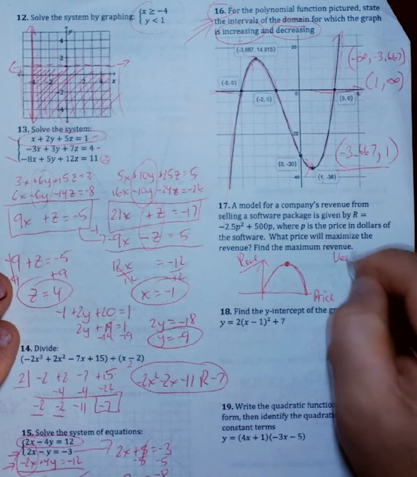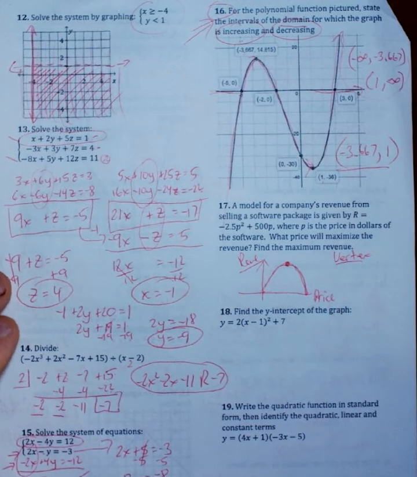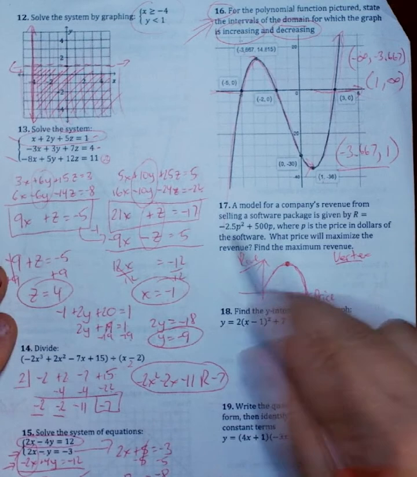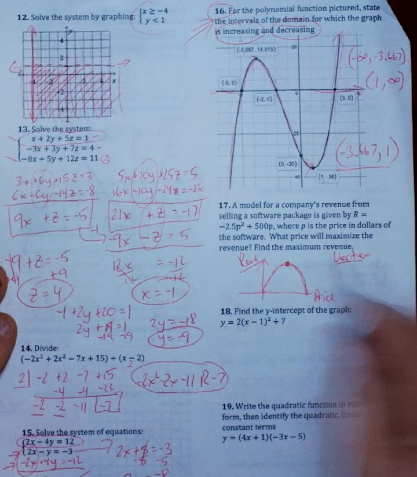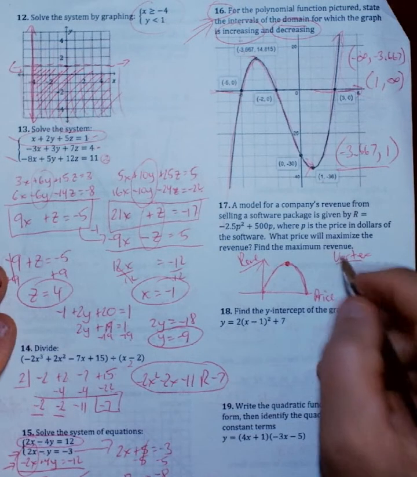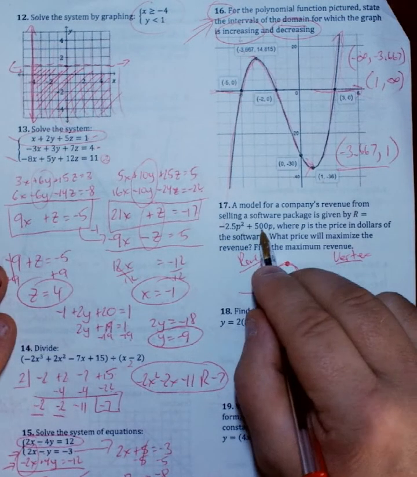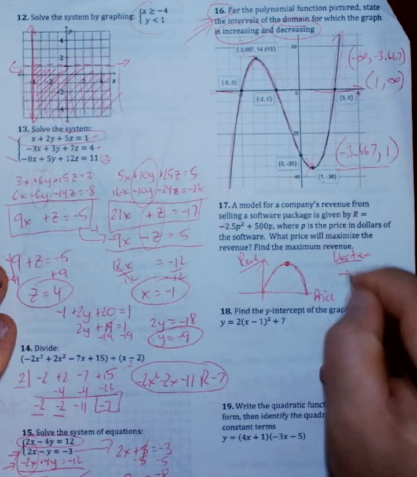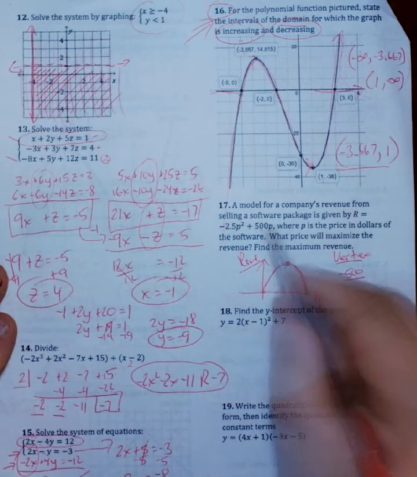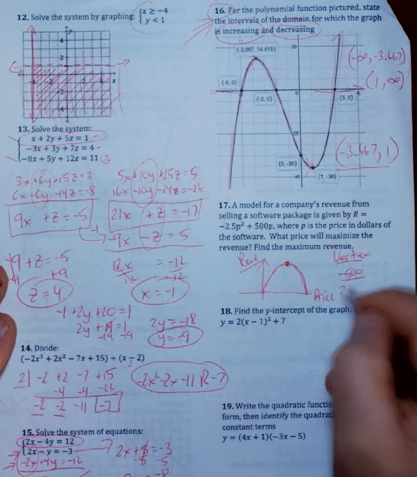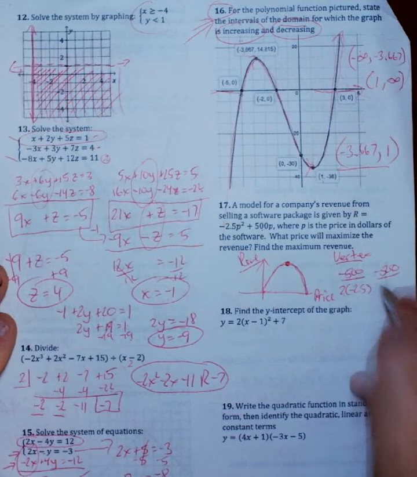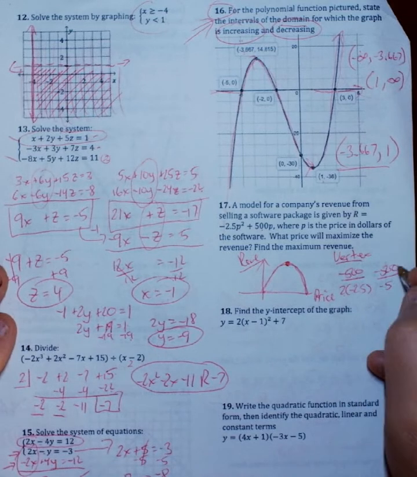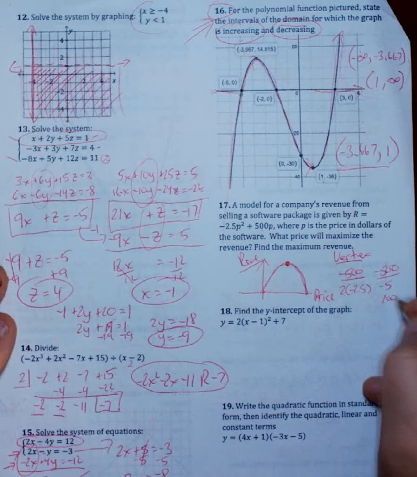You guys are going to have your graphing calculators on your test. You could just plug this equation in and find the relative maximum. Or you could do it the old-fashioned way, which is to use negative b over 2a. There is no c value here. The negative b is going to be negative 500 over 2 times negative 2.5. Well, 2 times negative 2.5 is negative 5. Negative 500 over negative 5 is going to be 100. That means the price should be set at $100.